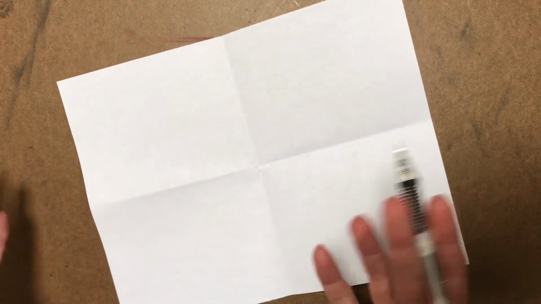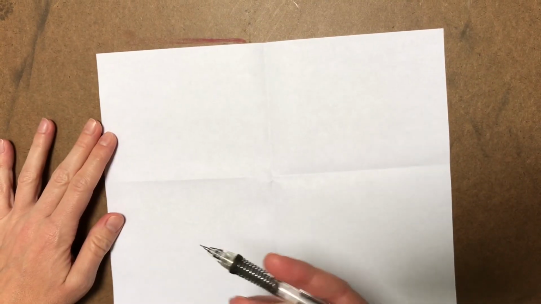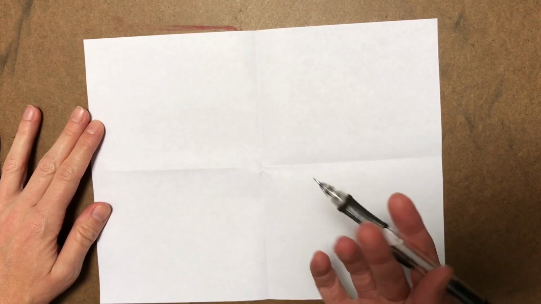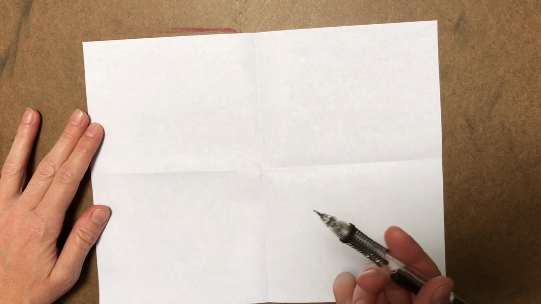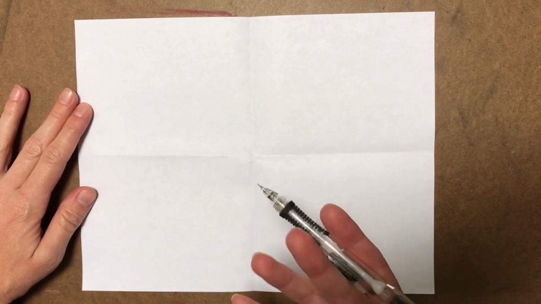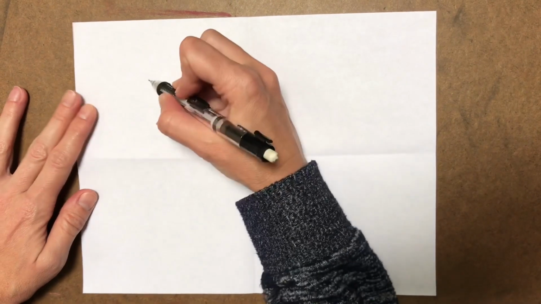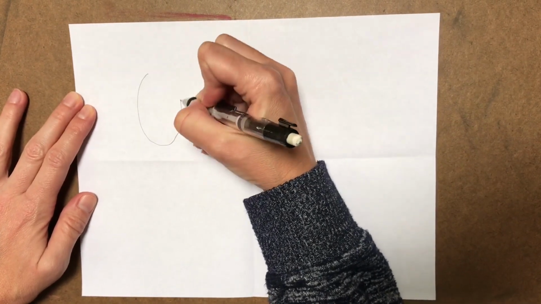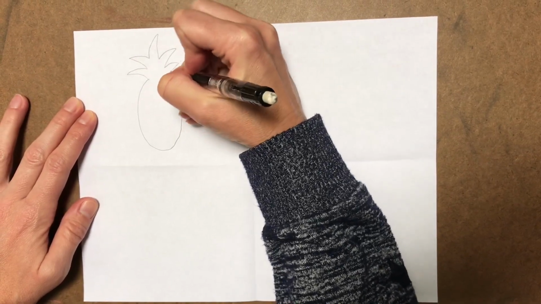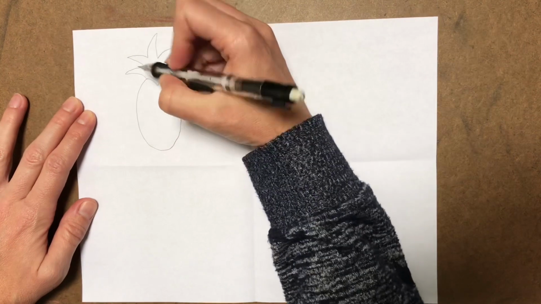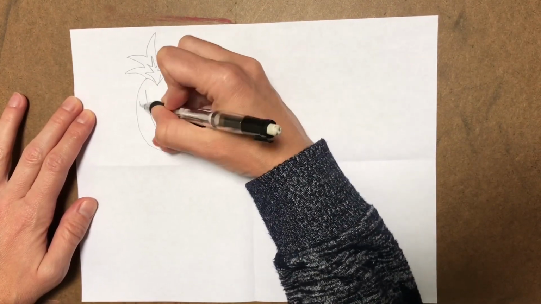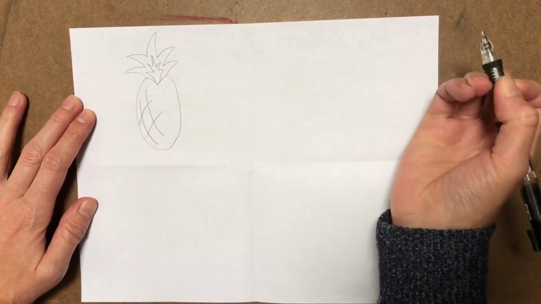I showed you the transfer method a minute ago, so if you want to draw something more complicated and then transfer it on there, feel free to do so. I'm just going to draw something simple. And also, if you are doing this project with younger children, make sure you have them draw something simple. So I am just going to draw, maybe we'll do a pineapple. You can draw anything you want. I'm just doing something for simplicity's sake.